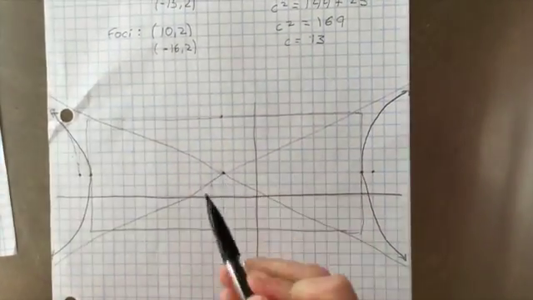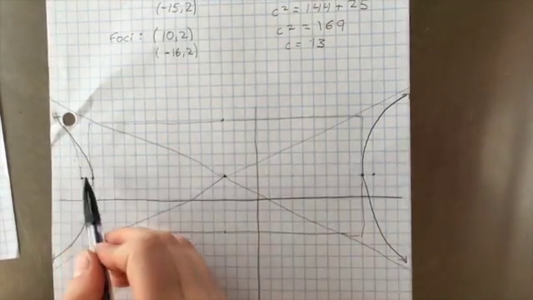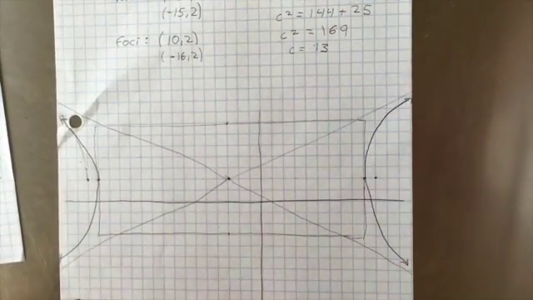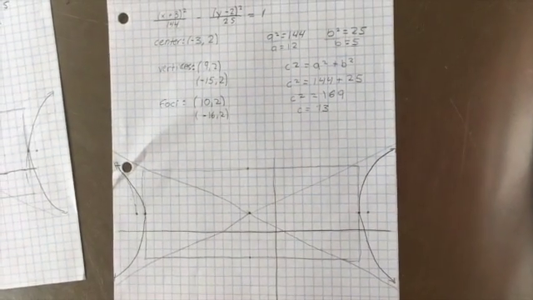And then you've got your center, vertices, foci, and your hyperbola with the asymptotes. Bingo.